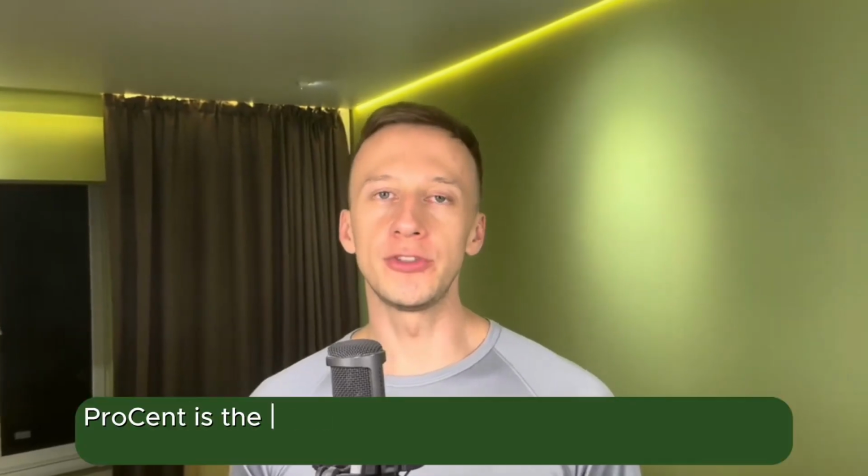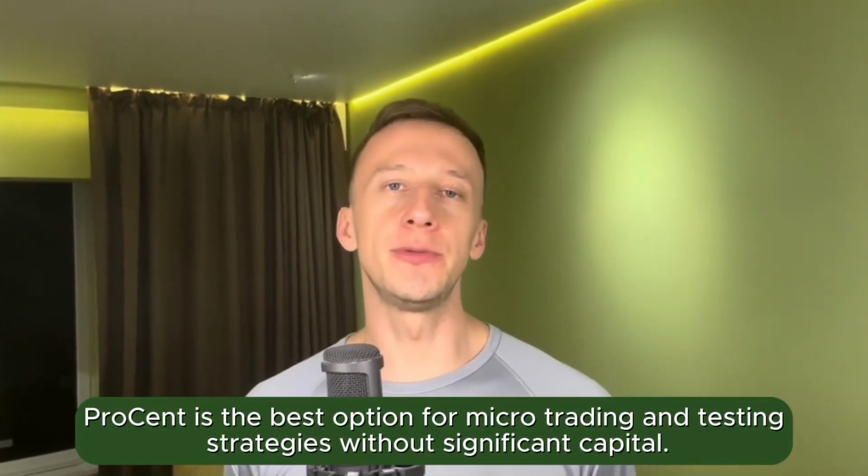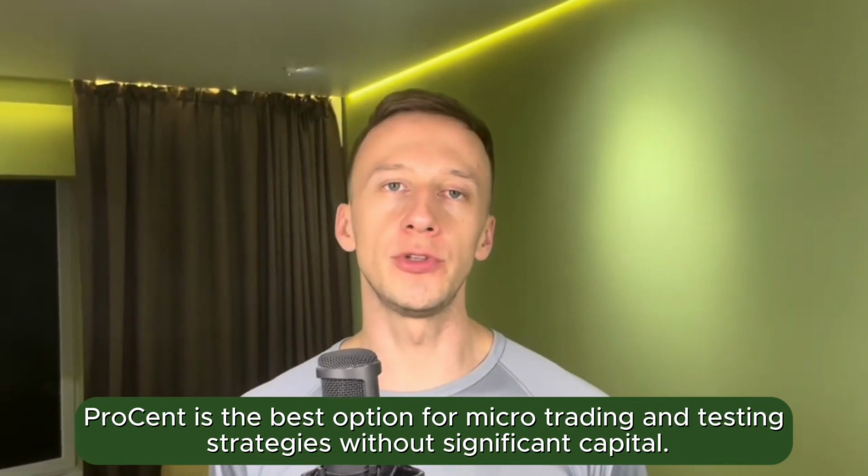So the first account is called Cent. This account is specifically designed for beginners and for testing new strategies. So for example, if you're just starting to try trading, I recommend you begin with this account because here you can deposit small amounts and your balances will be in cents. You'll get used to these numbers and then accordingly move on to a more advanced account.